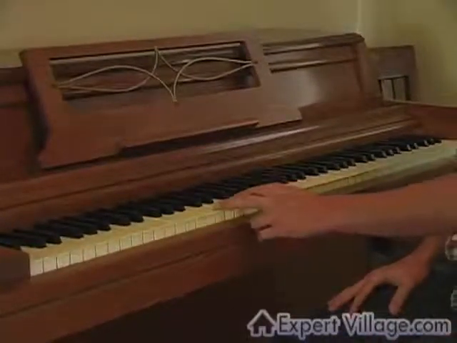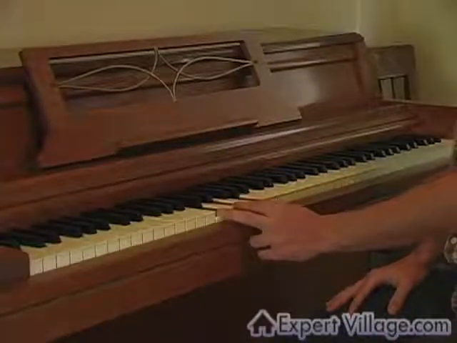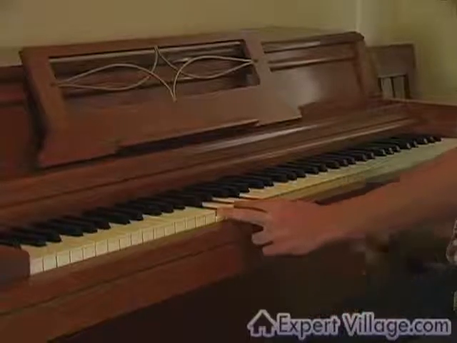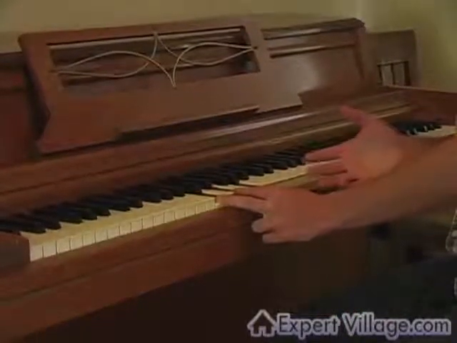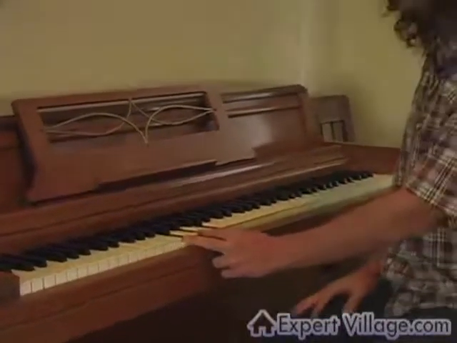Now, this form is not the only way to play this chord, the C major chord. So long as I'm playing the same notes, I can play them anywhere I want on the piano in any order, and they're still the C major chord.